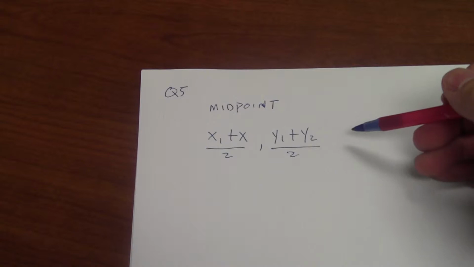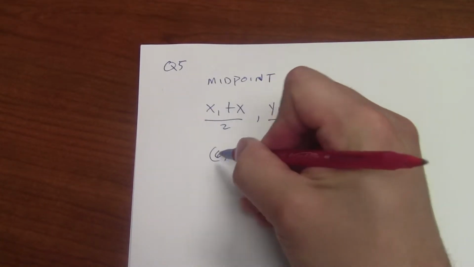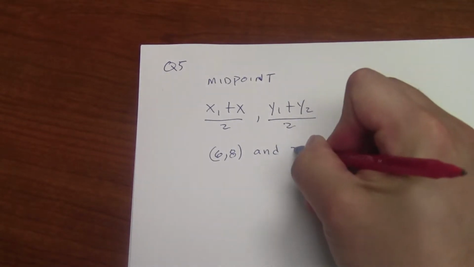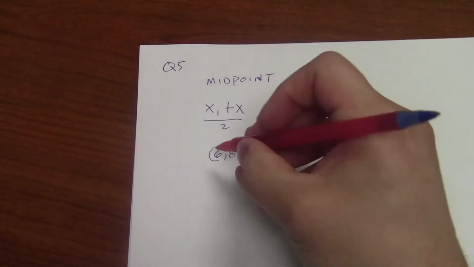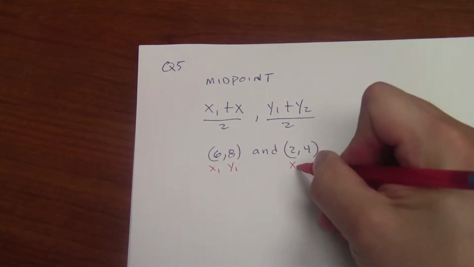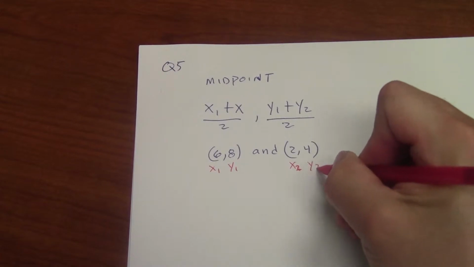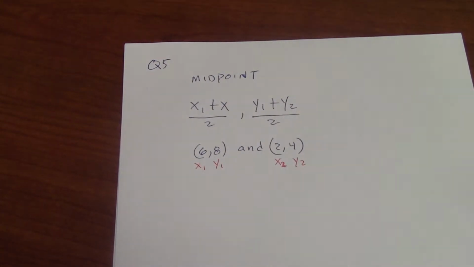All right? So once again, let's do an example. 6, 8, and 2, 4. All right, those are our 2 points. Let's label it. x1, y1, x2, y2. All right, and then now all we have to do is just plug it in. That's it.